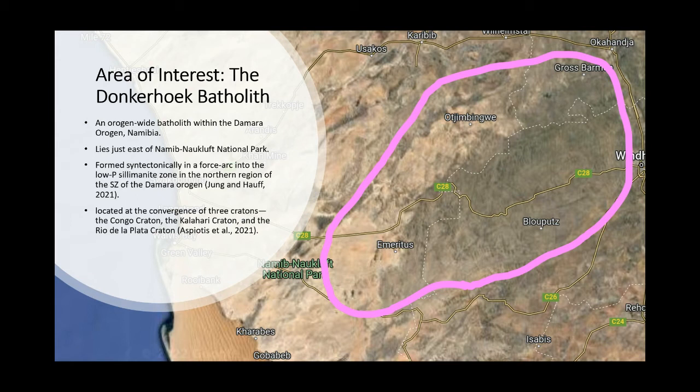The batholith is a composite body that intruded into the low P sillimanite zone in the northern margin of the southern zone accretionary. The batholith is elongate, slightly sigmoidal in plane, and oriented parallel to the regional southwest northeast structural grain. It has a sharp and linear contact against the subvertical Okahandja lineament zone to the north, but more irregular and interfingering contacts with the folded and thrusted Kaibab formation that lies in the south.